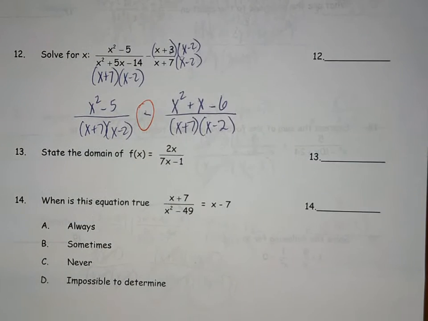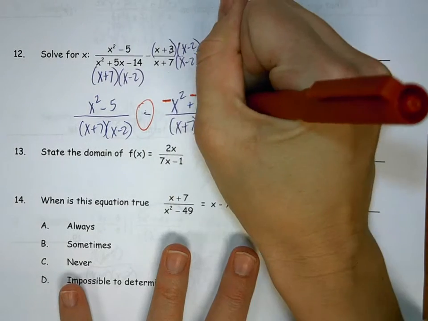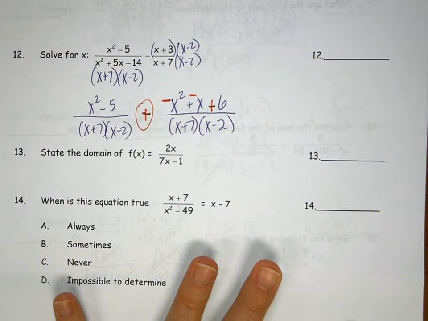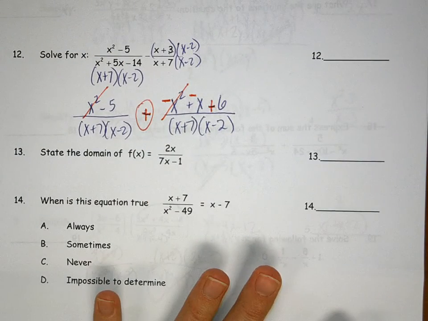What do I have to do with this subtraction sign? How do I do that? You distribute it to everything here. So this is a minus and a plus, and then I can change that to a plus. When we go through here, x squared minus x squared goes away.